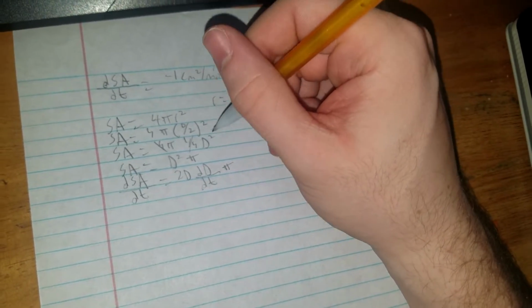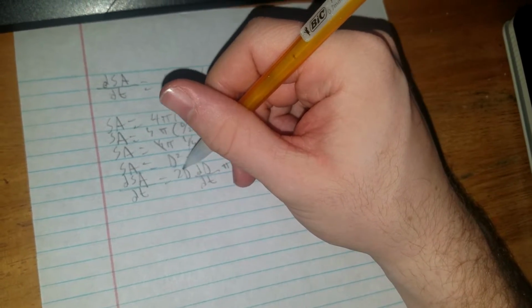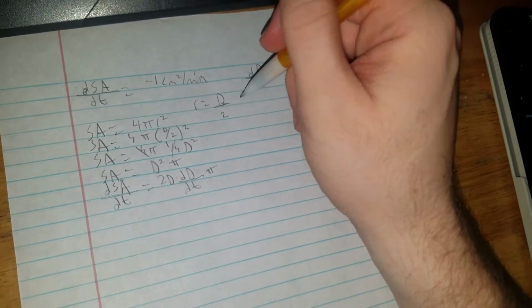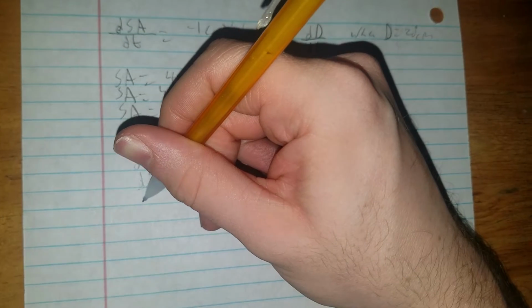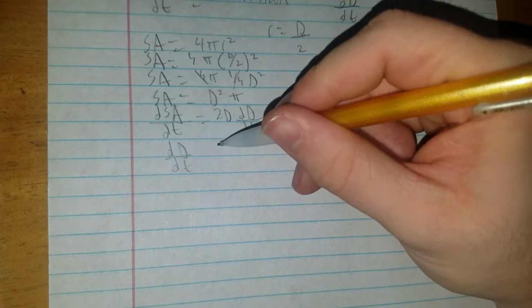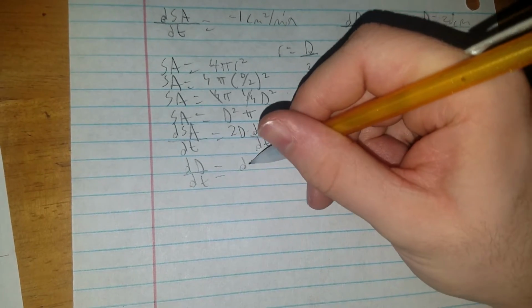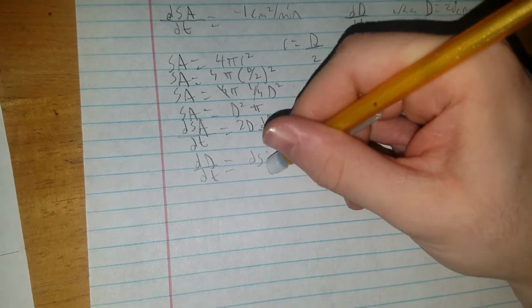So now we just divide by the 2d and pi so we can solve for dD over dt. I'd like for it to focus on the math. Okay. dD over dt is going to equal dSA over dt divided by 2 pi d, and I switched the sides, by the way, in case that was confusing.